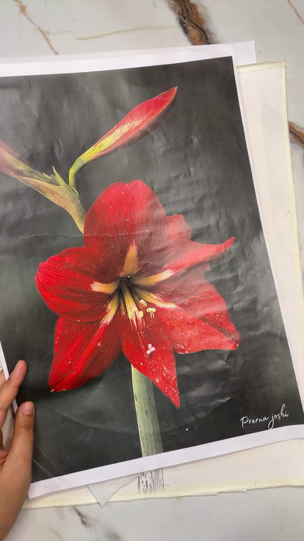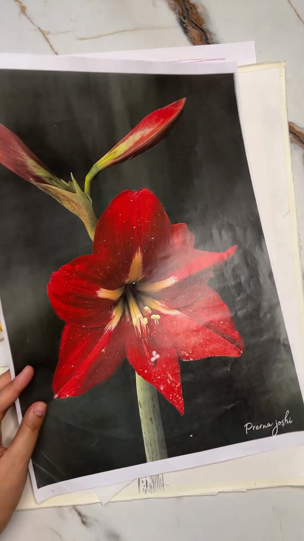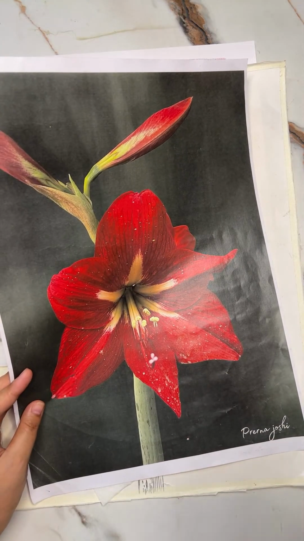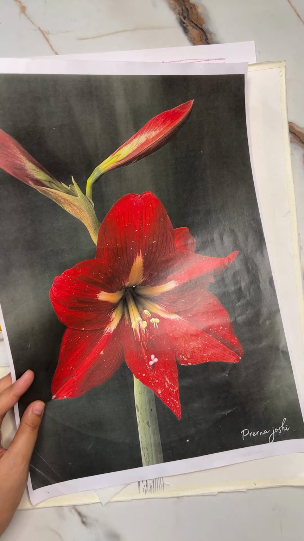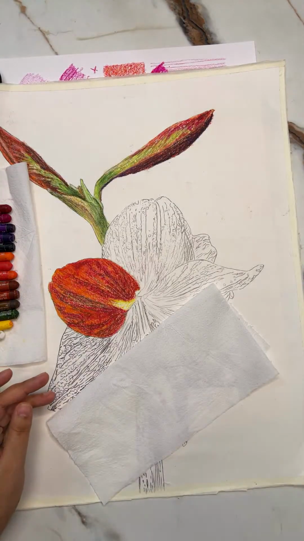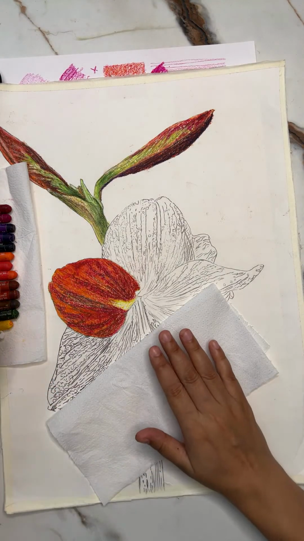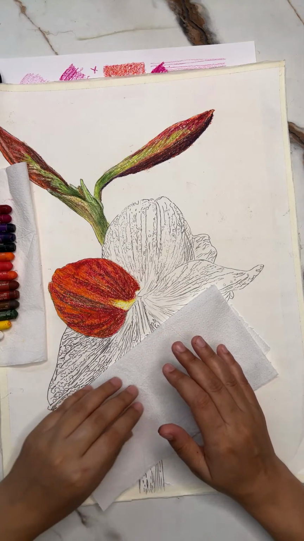According to the different reference image, we switch the technique, we switch the tools, we introduce new tools, we use a different combination. So there are a lot of things to be done, and we have to explore a lot, right? So let's start now.